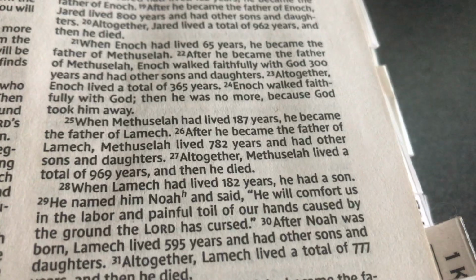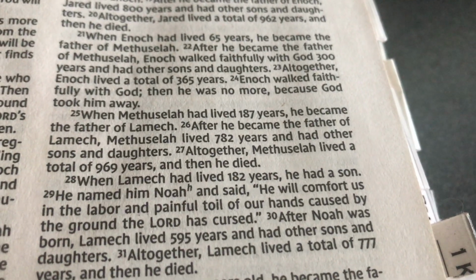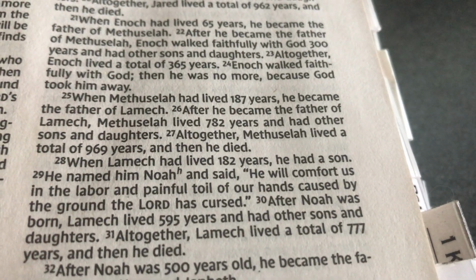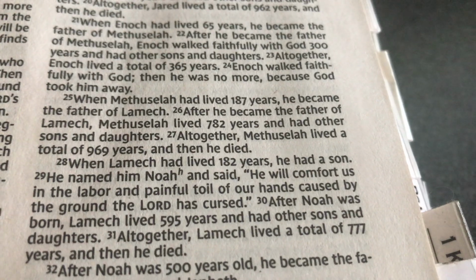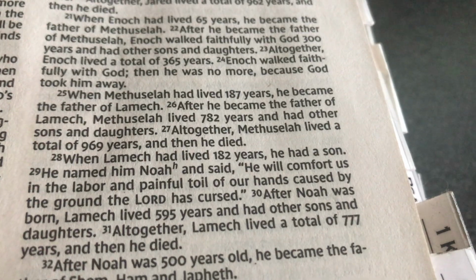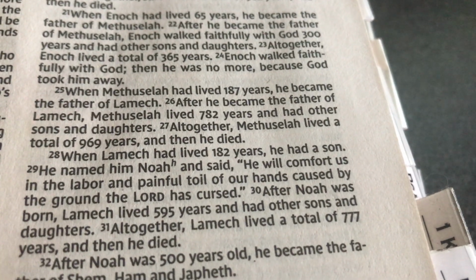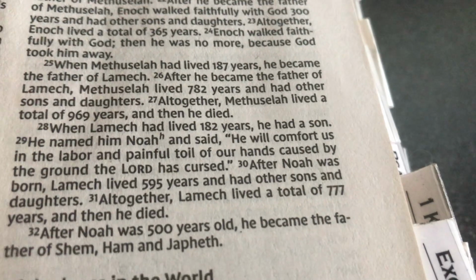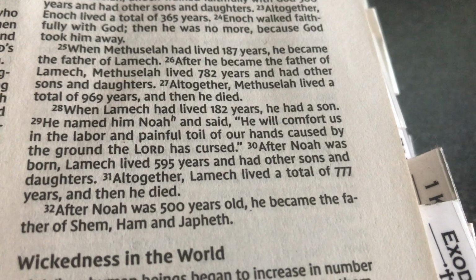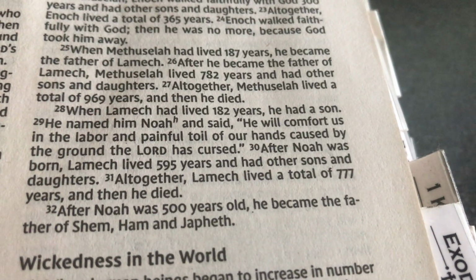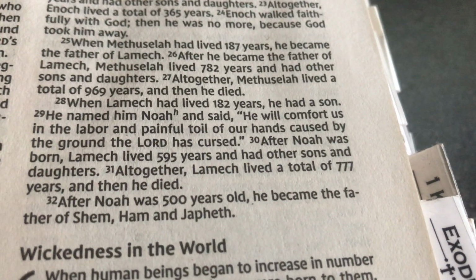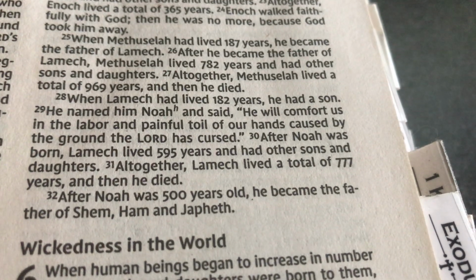When Methuselah had lived 187 years, he became the father of Lamech. After he became the father of Lamech, Methuselah lived 782 years and had other sons and daughters. Altogether, Methuselah lived a total of 969 years. Then he died. When Lamech had lived 182 years, he had a son. He named him Noah and said, "He will comfort us in the labor and painful toil of our hands caused by the ground the Lord has cursed."